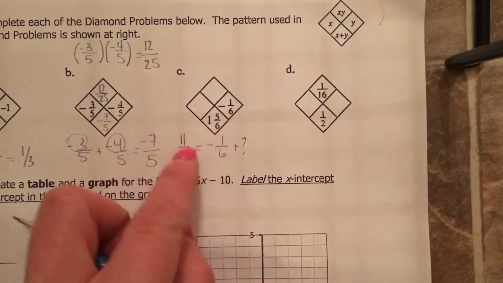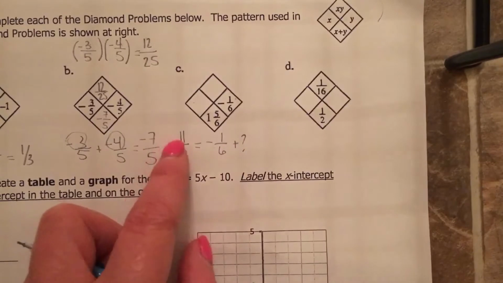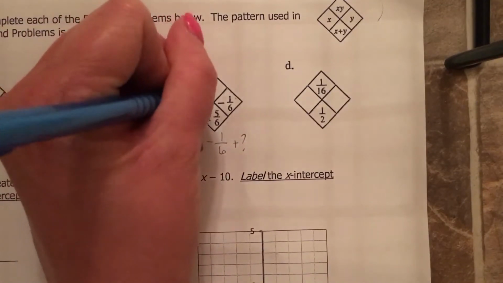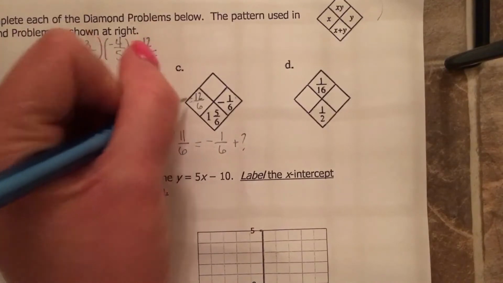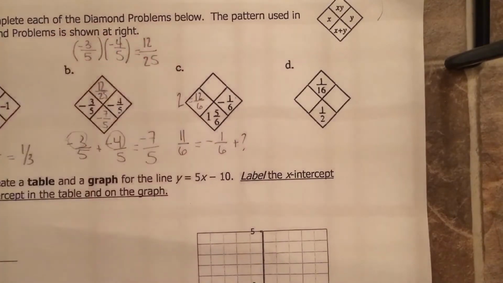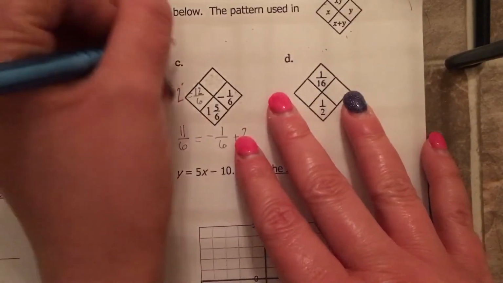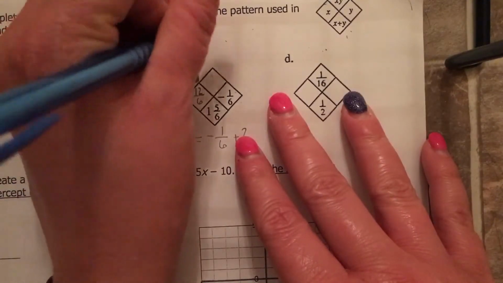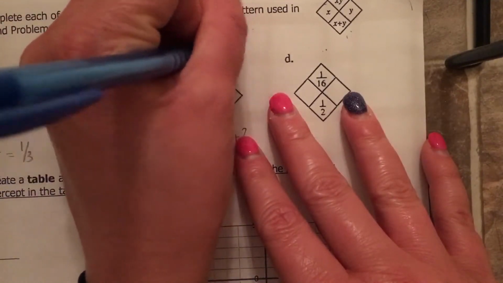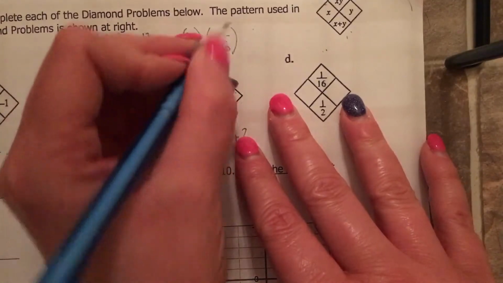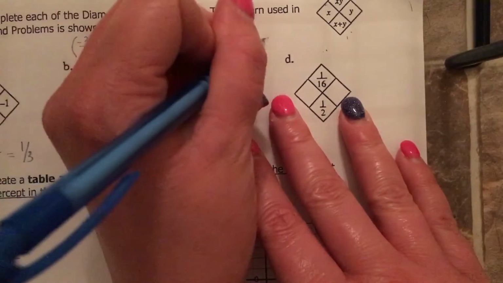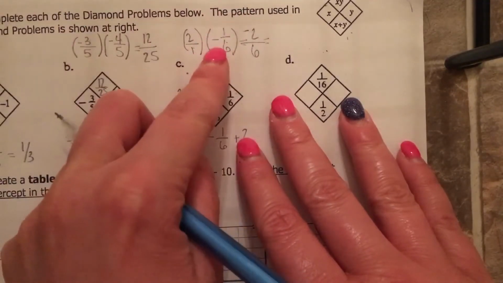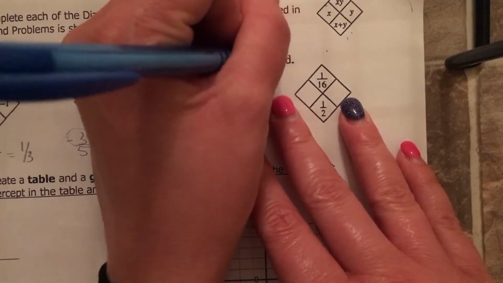So 12/6 minus 1 will give me 11/6. So 12/6 would equal 2 whole, because 12 divided by 6 is 2. I'm going to do 2 times -1/6, so 2 over 1 times -1 over 6. So 2 times 1 is 2. 1 times 6 is 6. It's negative because there's a negative here, so -1/3.